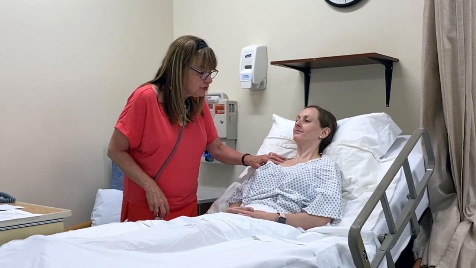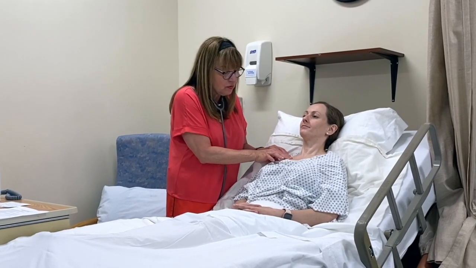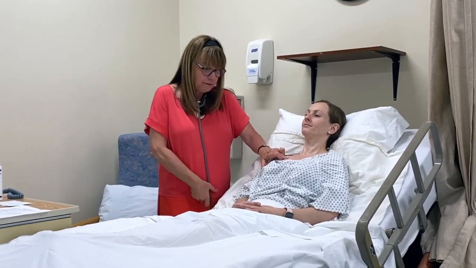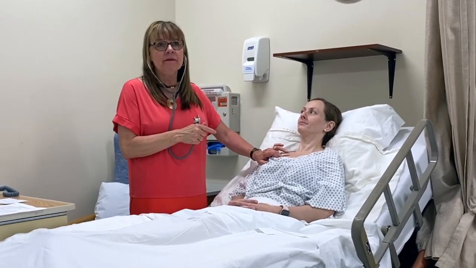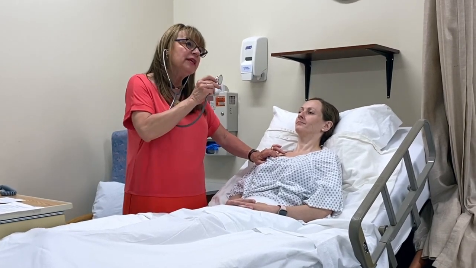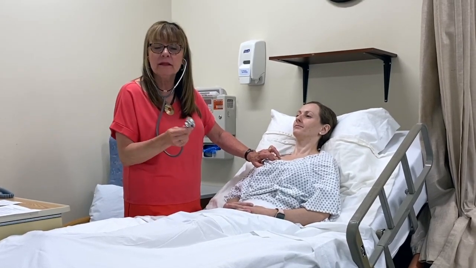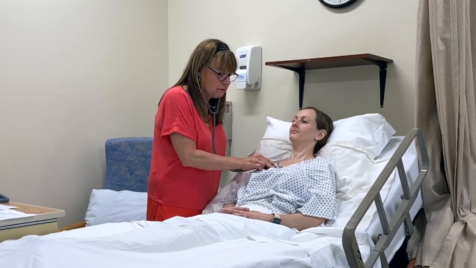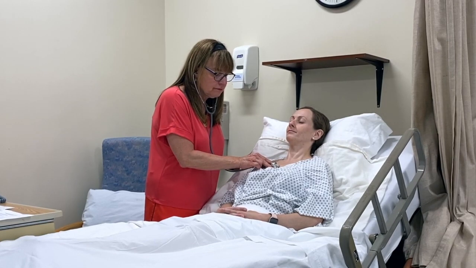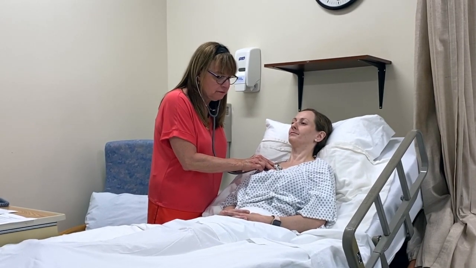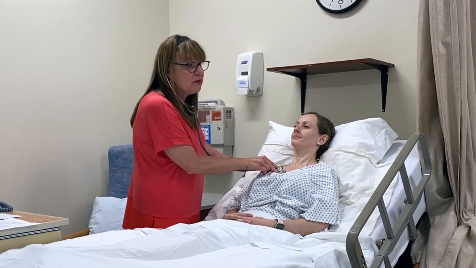Now I'm going to listen to her aortic pulsation right over the aortic valve. So I'm going to go down 2 interspaces. You're going to hear the S2 louder here because you're listening over the aortic area, which creates the S2 sound, right? Your aortic, pulmonic, the closure of those valves. S2 is much louder than S1. I hear no murmurs, it's regular, and I hear no extra heart sound.